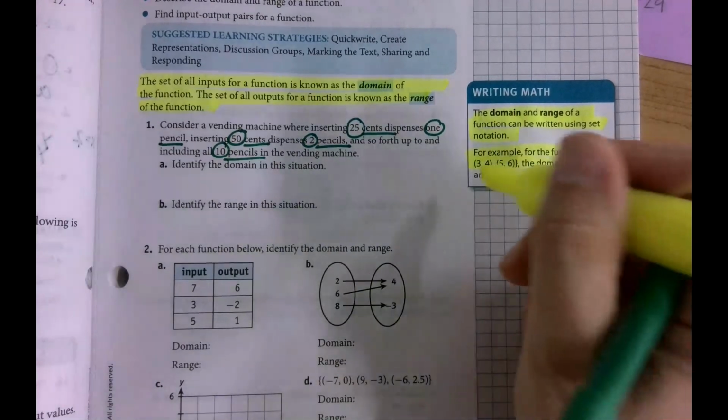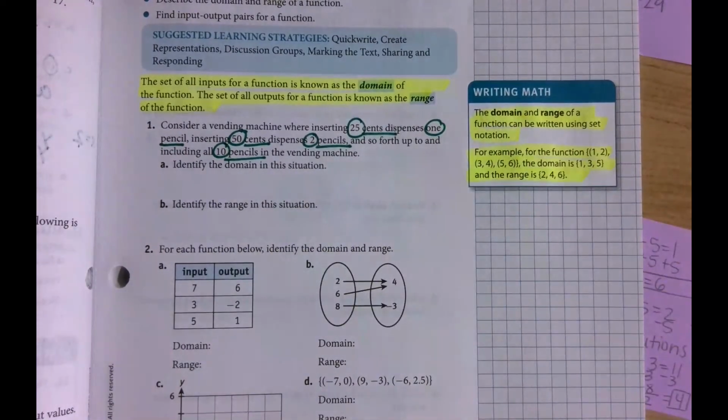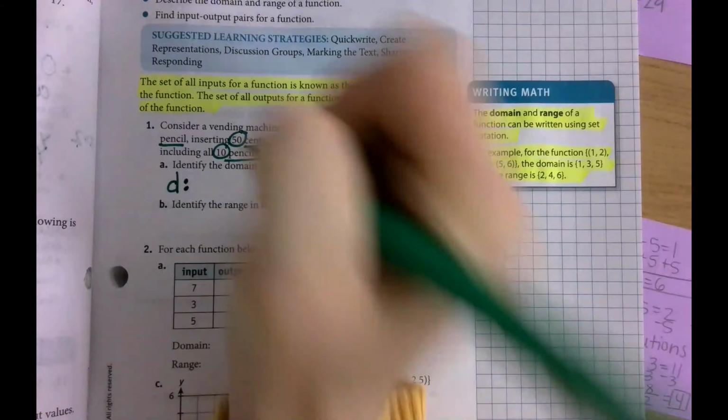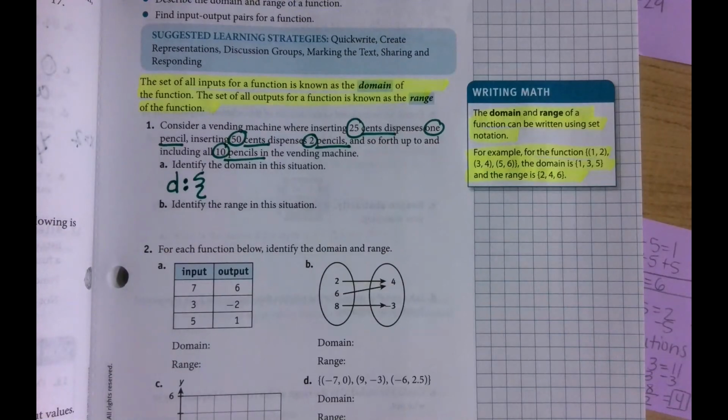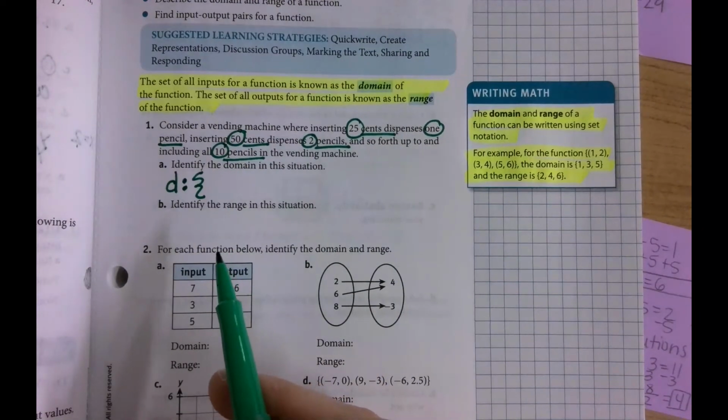And the range is brackets 2, 4, 6, which is all of the y values that were just given in these ordered pairs. This is for domain. Then you put these brackets. They're not parentheses, so make sure you're using the brackets. Practice. I know they're a little weird at first. Then we're only putting the x values.